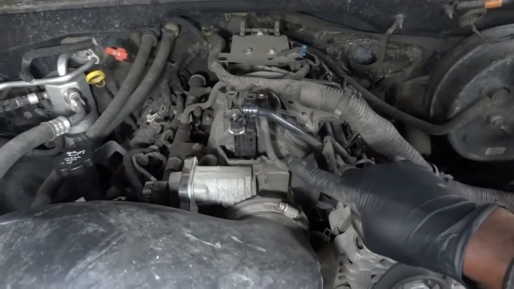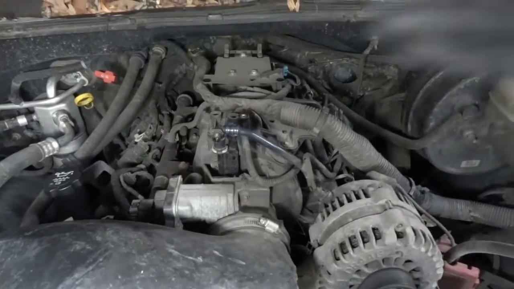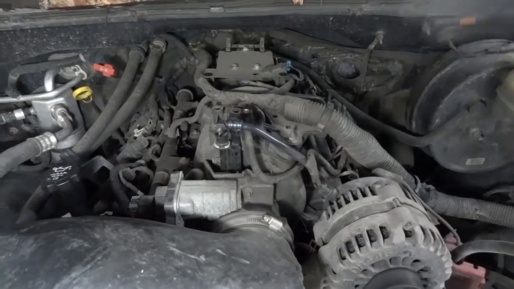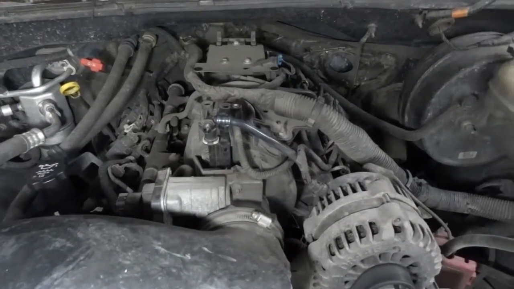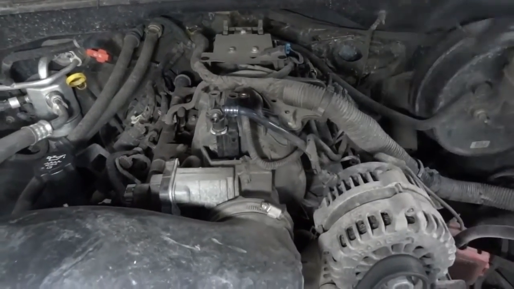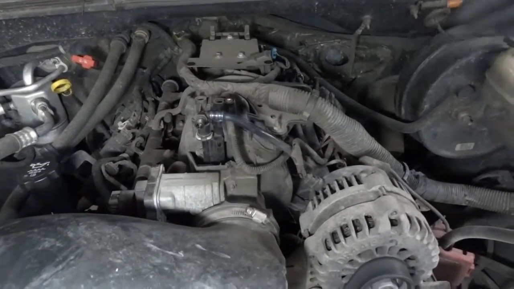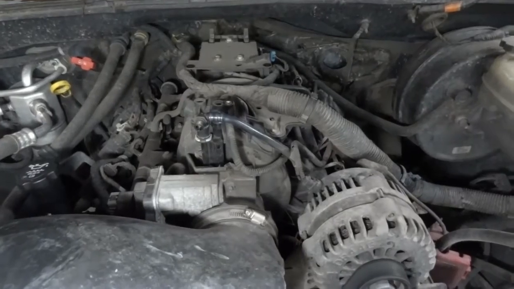This purge valve is normally closed. So basically the front door and the back door will also be closed. Since the front door and the back door will be closed, the smoke should be trapped inside the EVAP system and the fuel tank. So wherever we can see smoke coming out from, that's where the leak is.